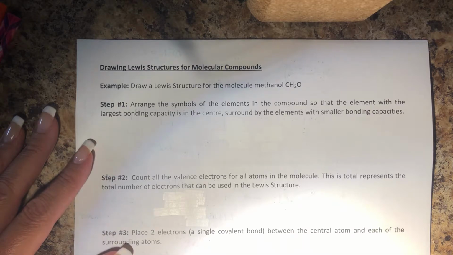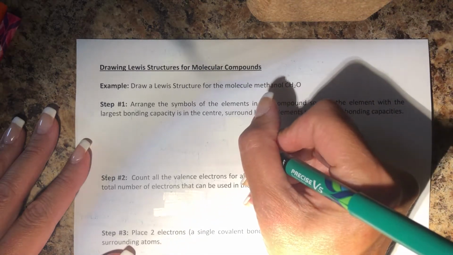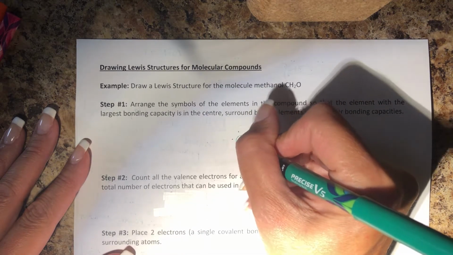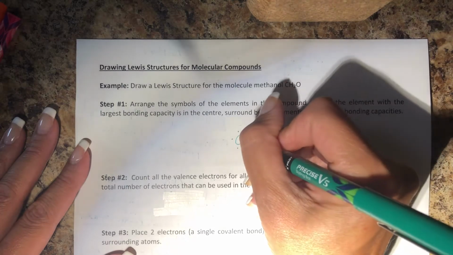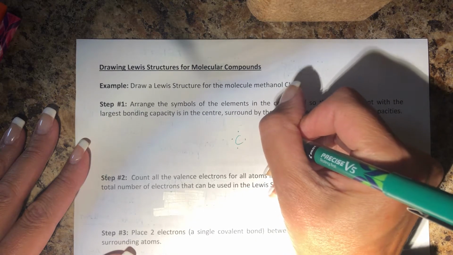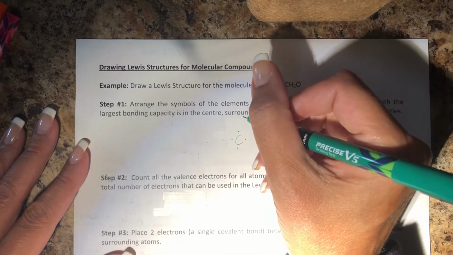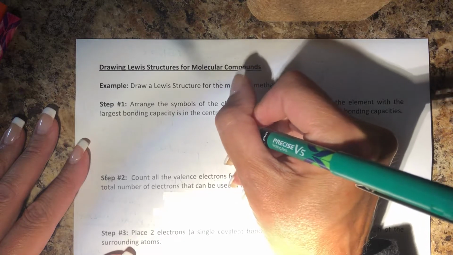So, step 1 says arrange the symbols of the elements in the compound so that the element with the largest bonding capacity is in the center, surrounded by the elements with smaller bonding capacities. In this case of methanol, I'm going to put carbon in the center with a bonding capacity of 4. Oxygen has a bonding capacity of 2. I'm going to put it to the right of it.